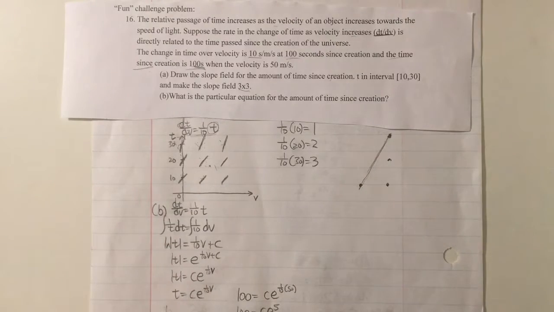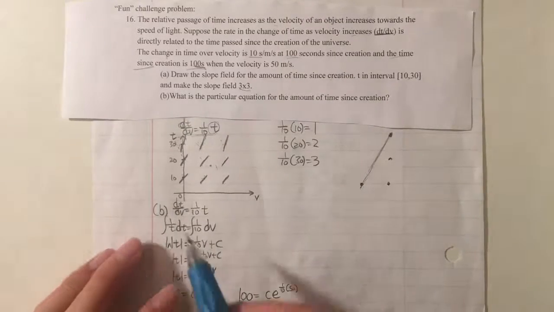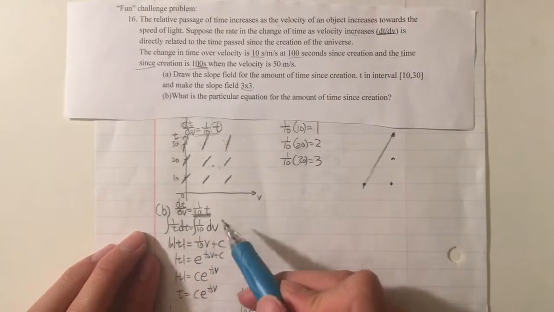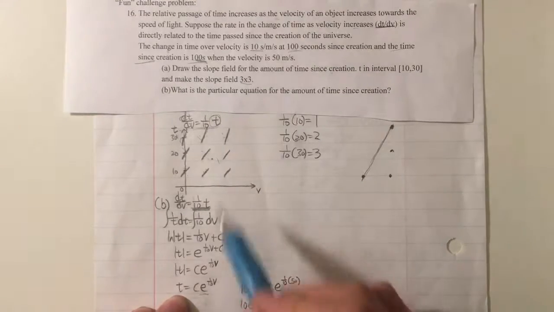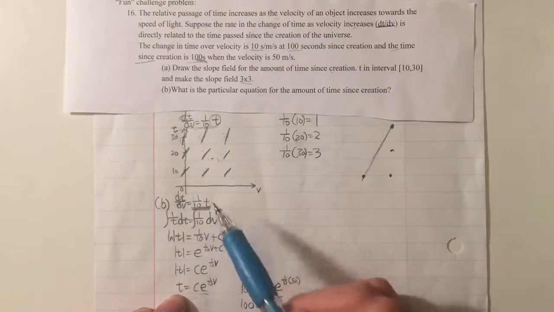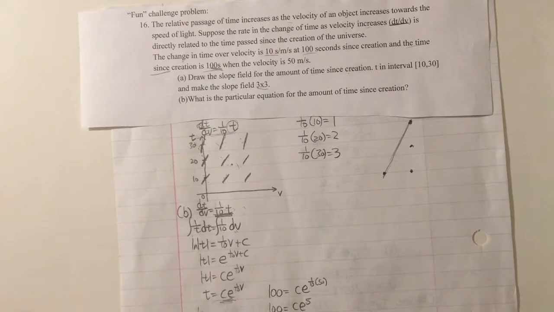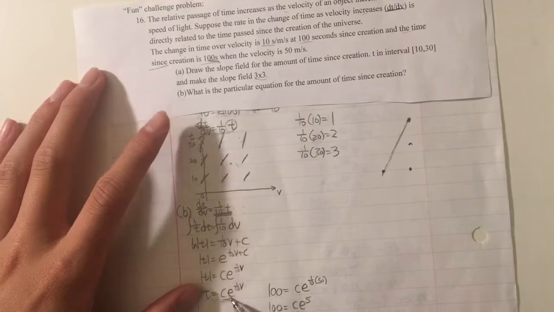Part B asks for the particular solution of the amount of time. So you could recognize already that this is the form of an exponential model. So then you could jump straight here, or you could go through the differential equation solving. To this point, you always got to remember at what point of the solving process you are at. Now you have the general equation.